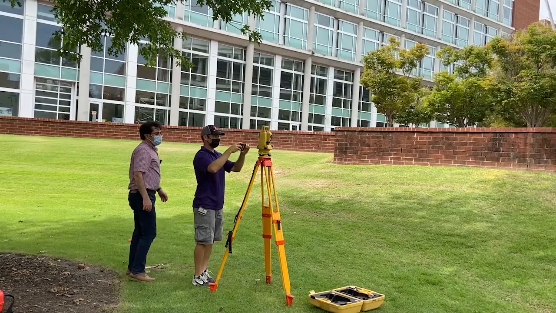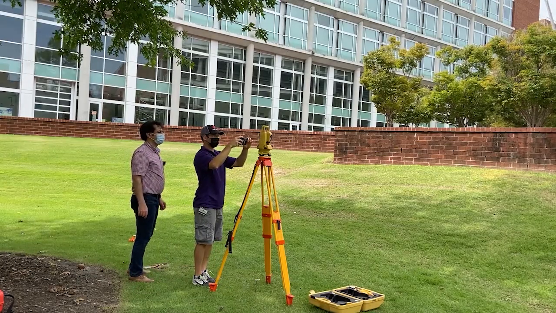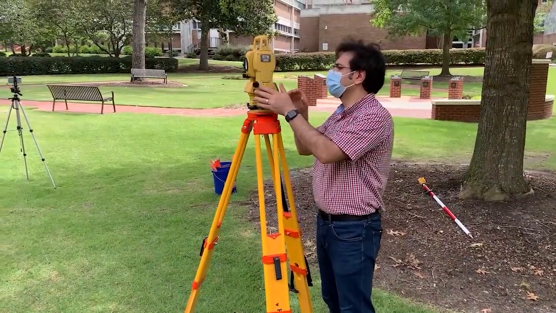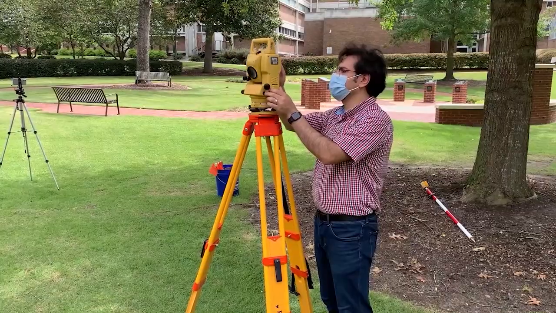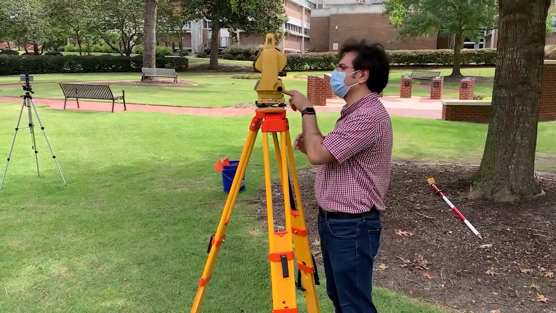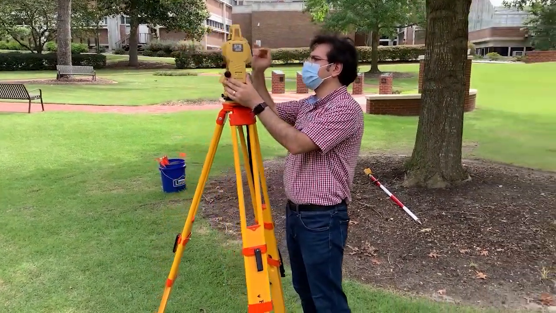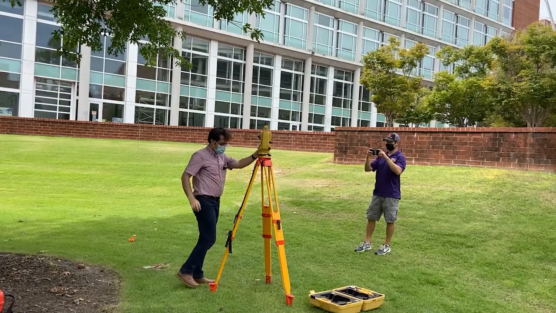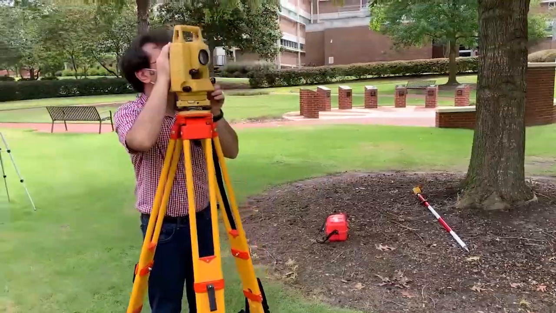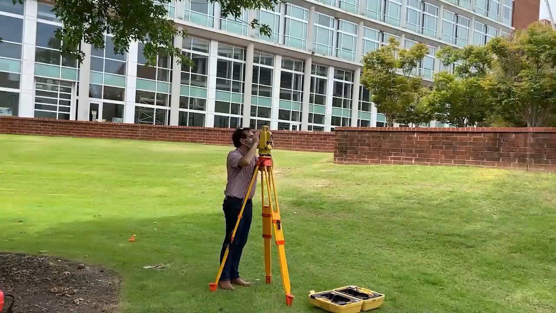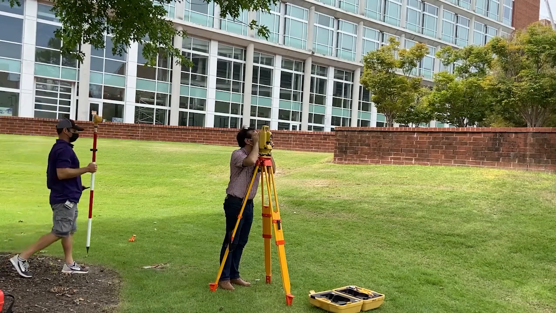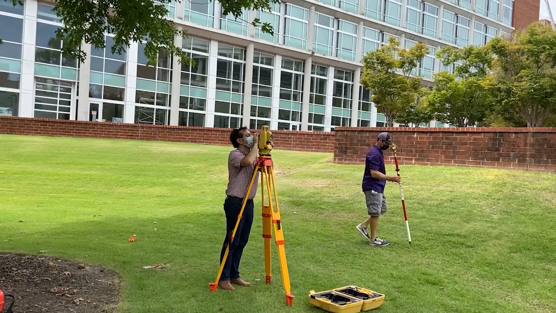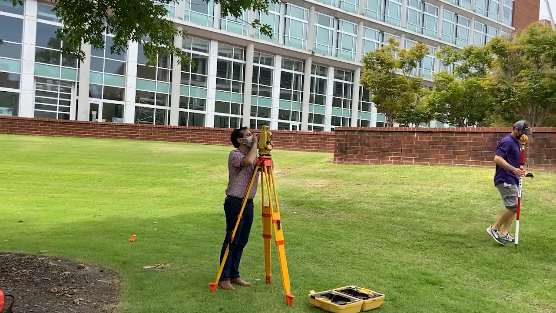First thing that I want to do is make a measurement, a horizontal measurement. You can see that the telescope, I can rotate it horizontally and vertically. Okay, so it's the same thing. You need to look through these. First thing that you need to do is to focus. First focus the crosshairs, and after that focus the telescope itself.